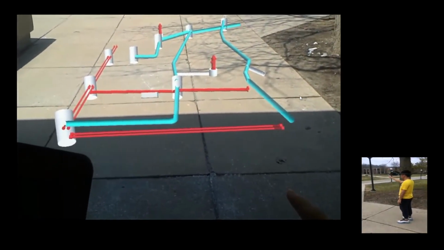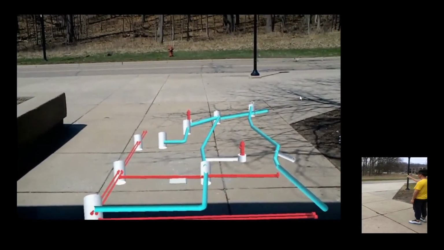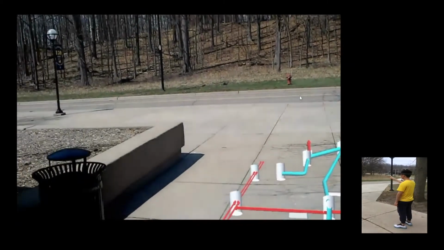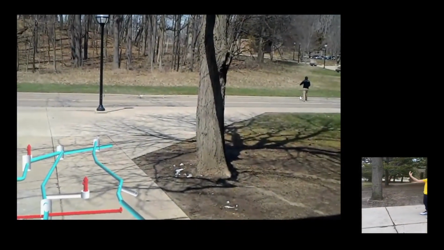Once we place our model into a particular location, the model is fixed there, and whether we turn our head up or down, the model doesn't move and is combined with the real-world scenario.